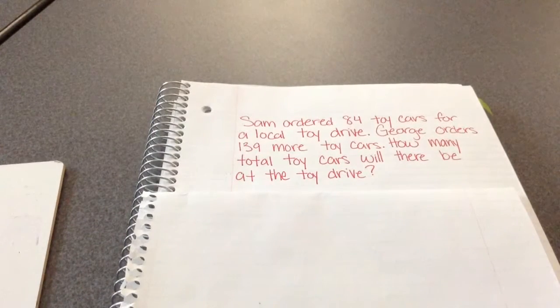Okay, today we are going to be looking at a third grade word problem that deals with adding a 3-digit number and a 2-digit number. The word problem is, Sam ordered 84 toy cars for a local toy drive. George orders 139 more toy cars. How many total toy cars will be at the toy drive?